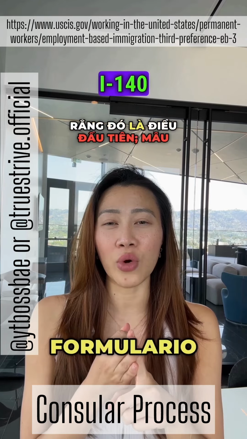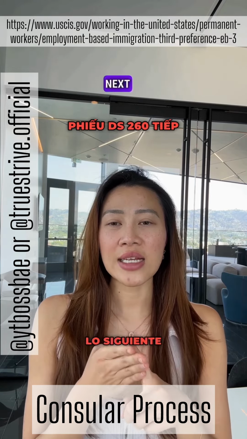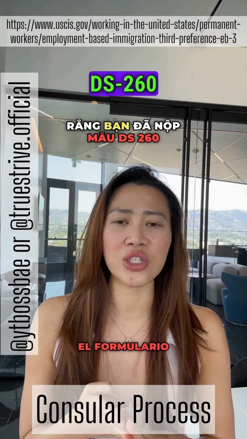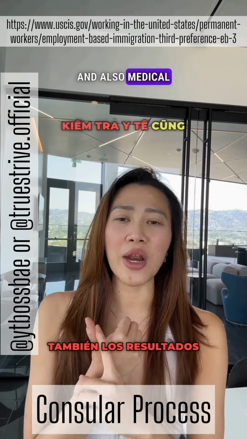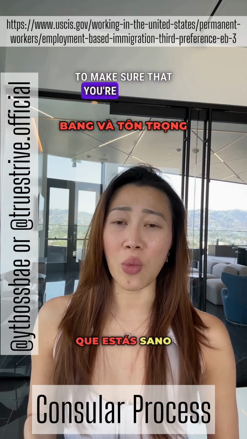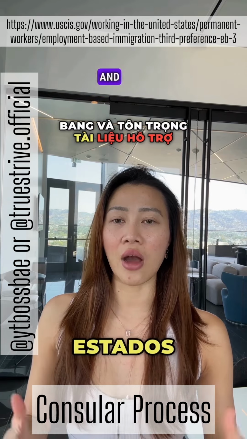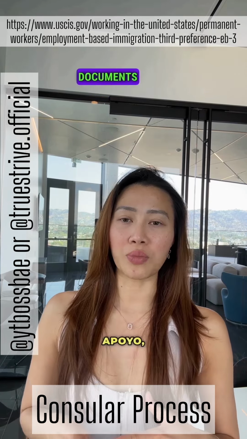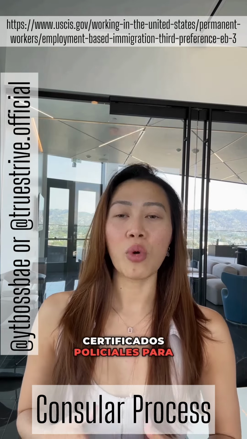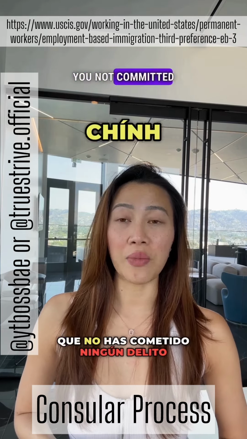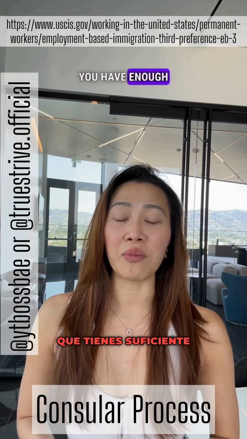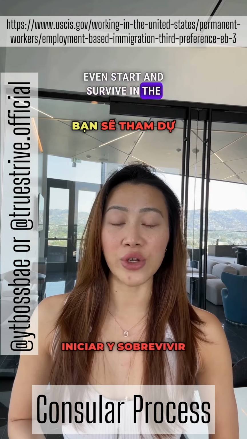Approved Form I-140 notice of approval. Next is the DS-260 confirmation page, confirmation that you submitted the DS-260 form. And also medical examination results, the result of your medical examination to make sure that you're healthy enough to work in the States. And also other supporting documents: birth certificates, marriage certificates if applicable, police certificates to make sure that you have not committed any crimes in your home country, and financial documents to make sure that you have enough money to start and survive in the United States.